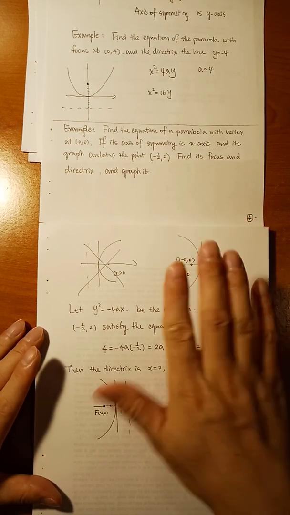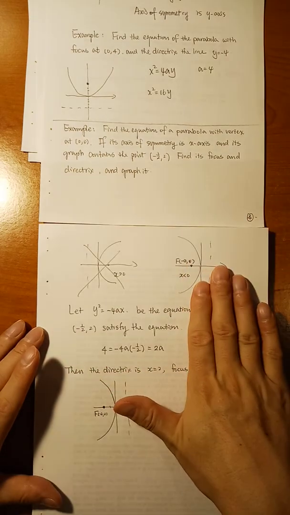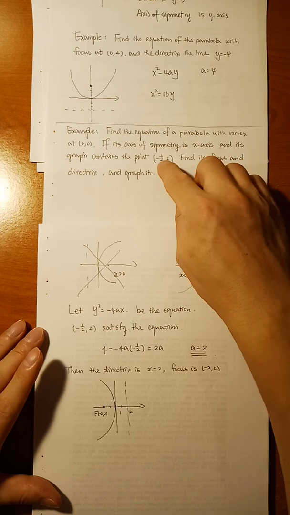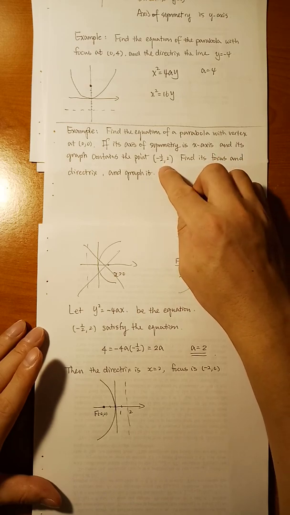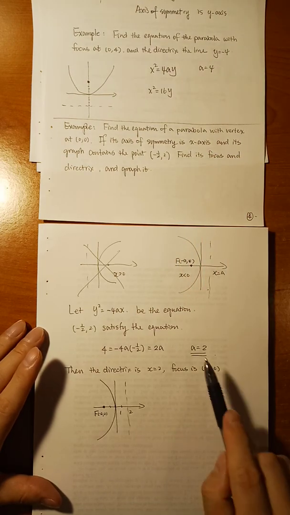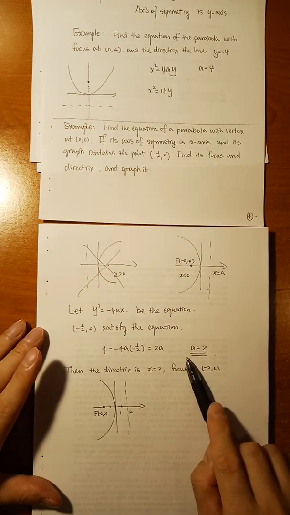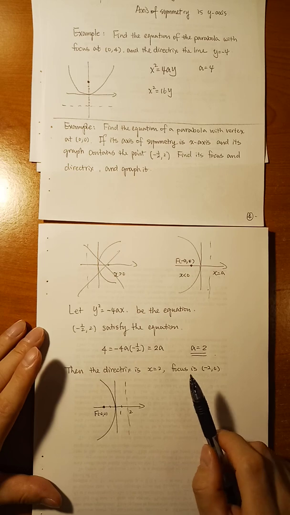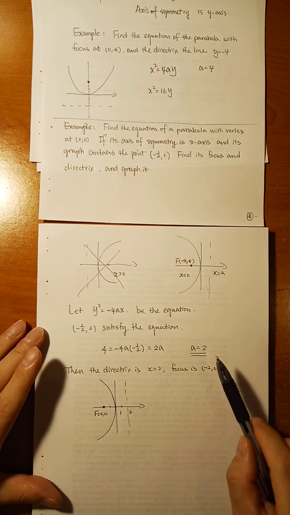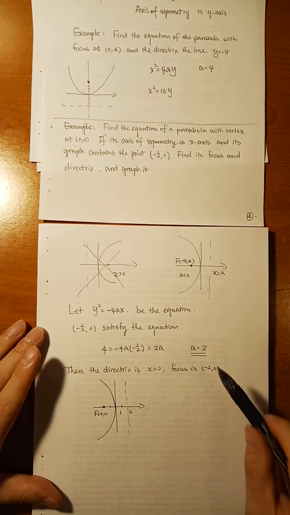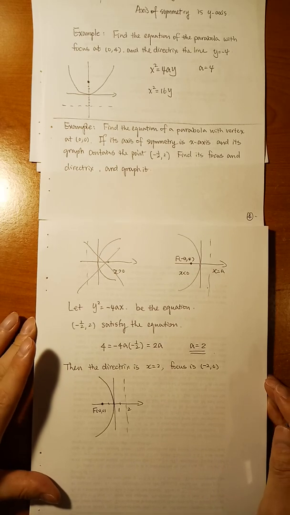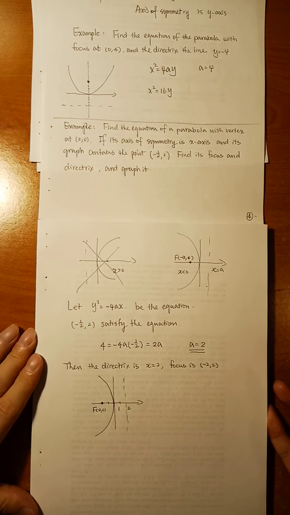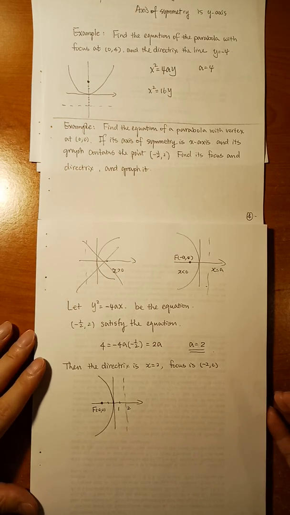Only this x is negative, so we have to choose this. This x is positive. So the important constant is this a. Once a is determined, focus and directrix are both determined. And also remember, a is always positive. So this is part 1, the analysis with vertex at the origin (0, 0).